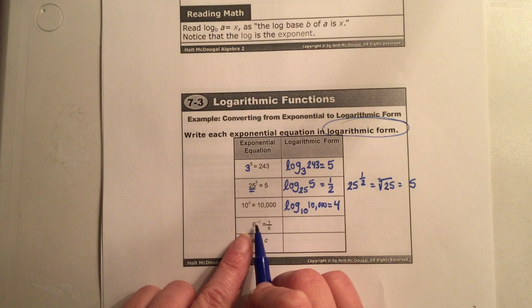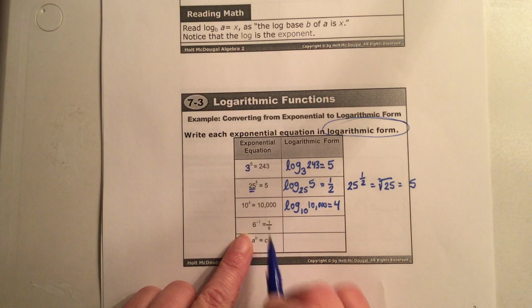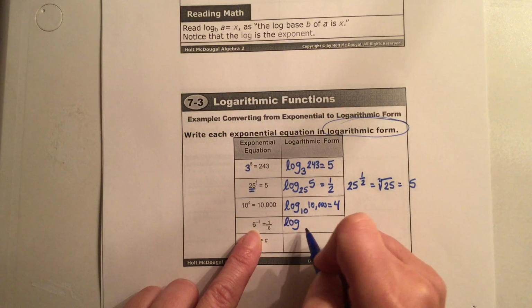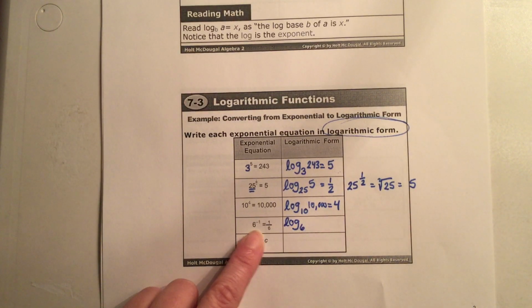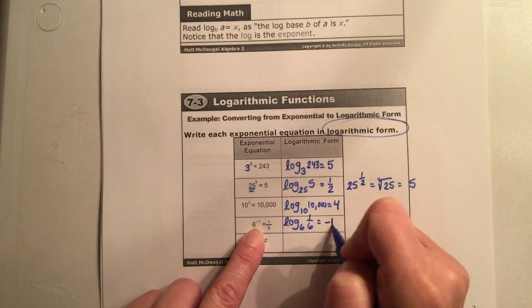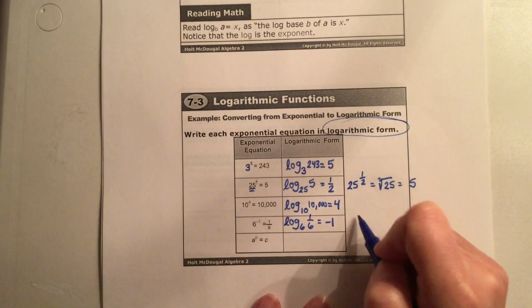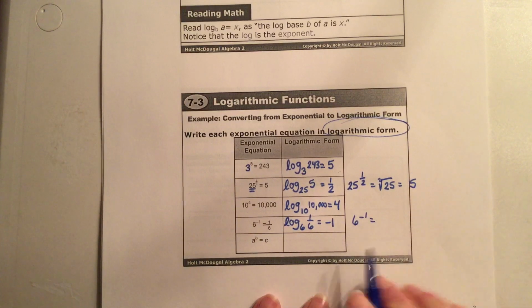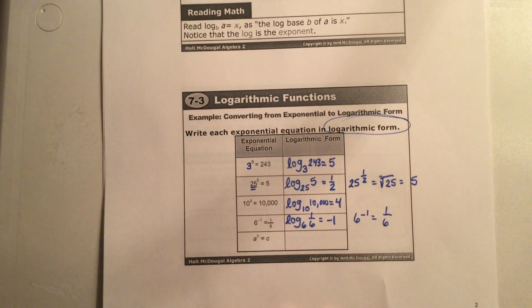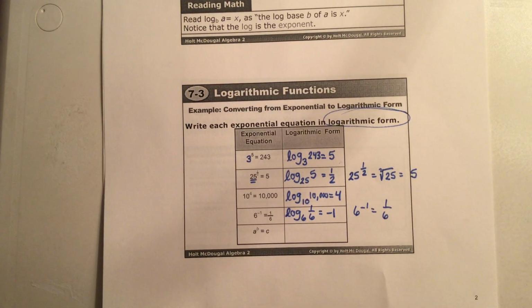If I have 6 to the negative power of 1, it equals 1/6. So log, the base of the exponent is a 6, so the base of the log is a 6. The solution, which was 1/6, comes on over, equals whatever the exponent was. And keep in mind, we know with 6 to the negative power of 1, negative exponents mean it has to go on the bottom of a fraction. So all of these exponent properties that we have covered this year so far, you are going to see them a lot when we're working with logarithms.